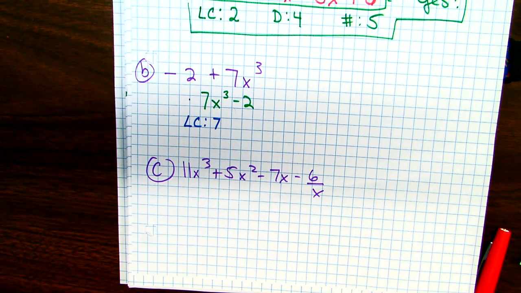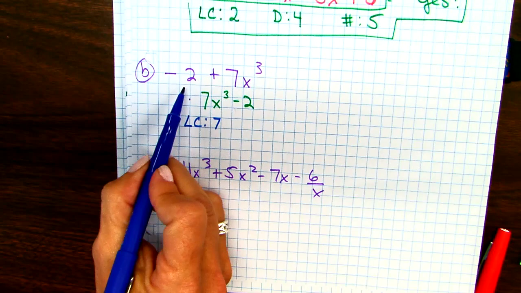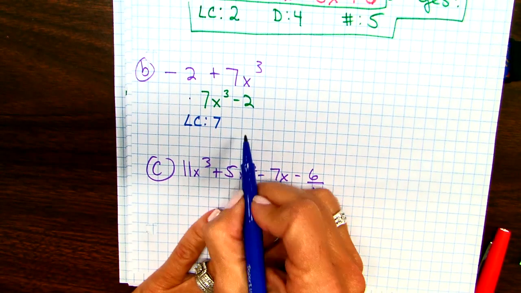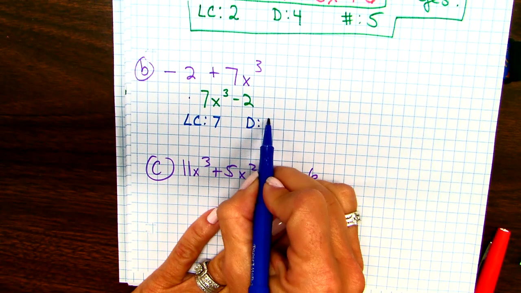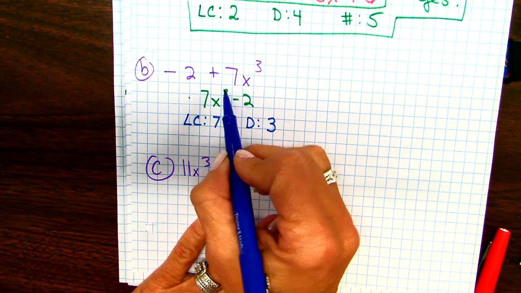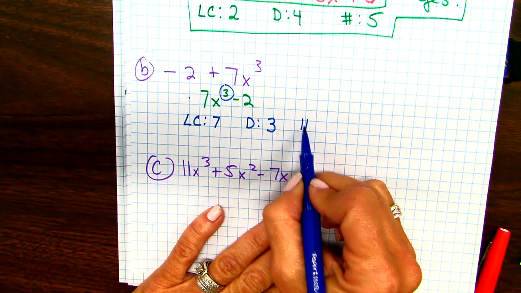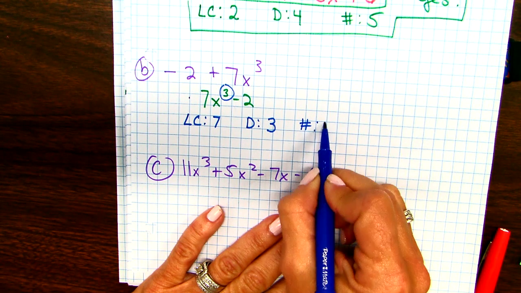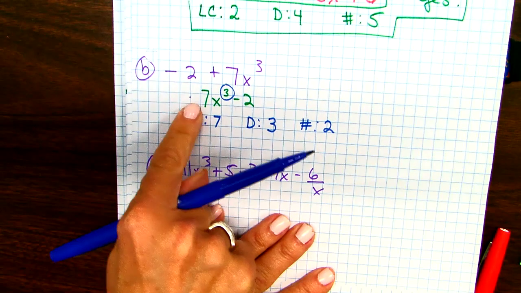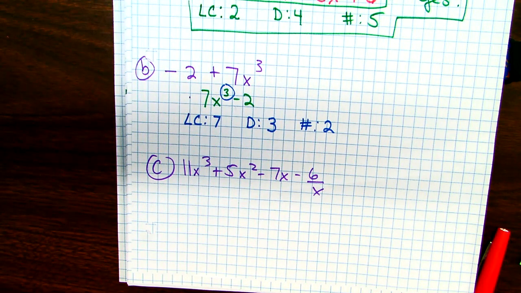See why you have to have it in standard form first? You don't want to say negative 2. All right, what is our degree? 3. Right. Number of terms? 2. 1, 2. Numbers and or letters separated by minuses or pluses, okay?